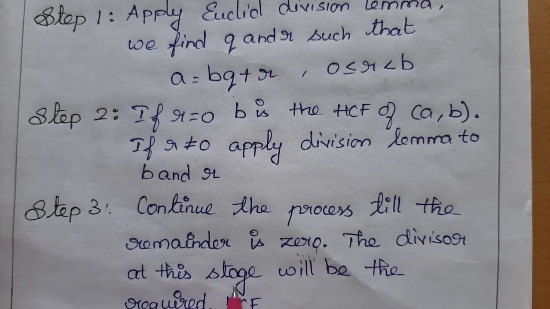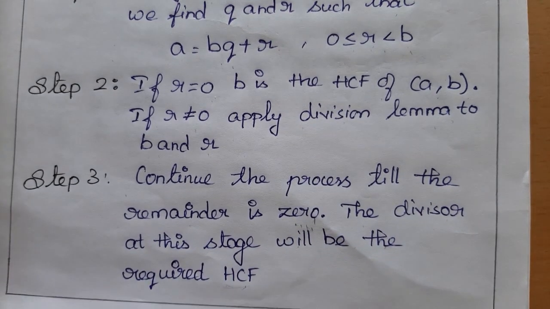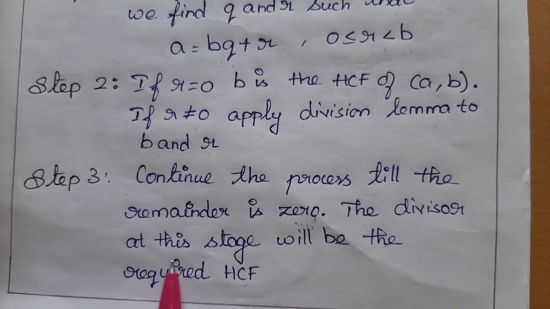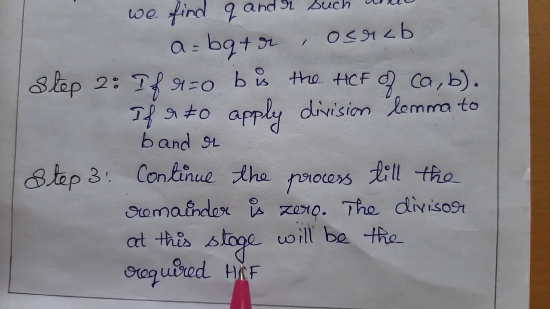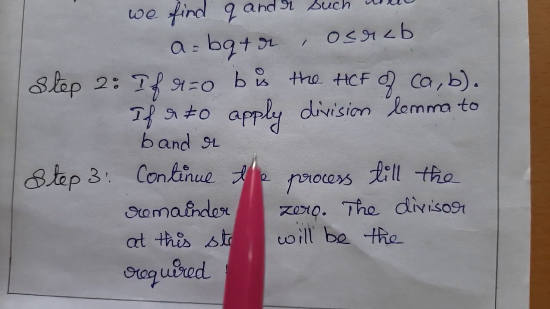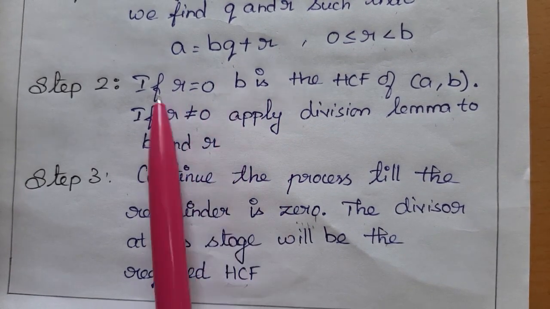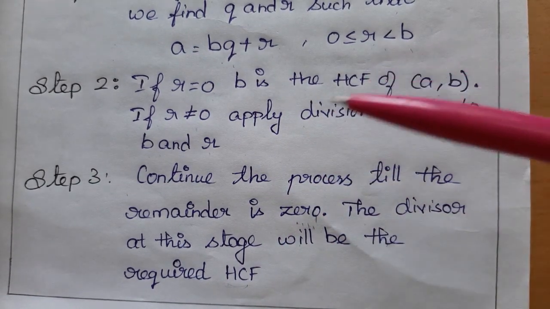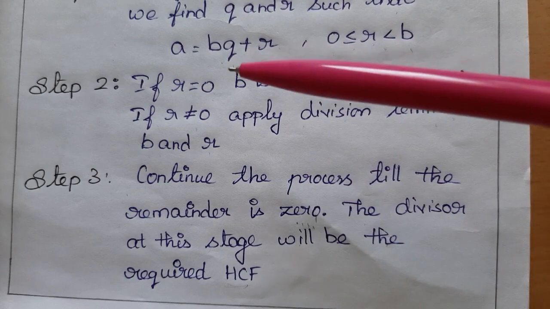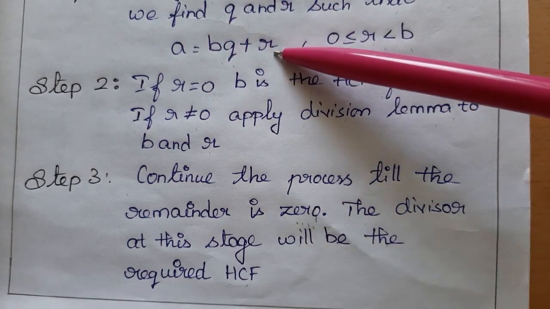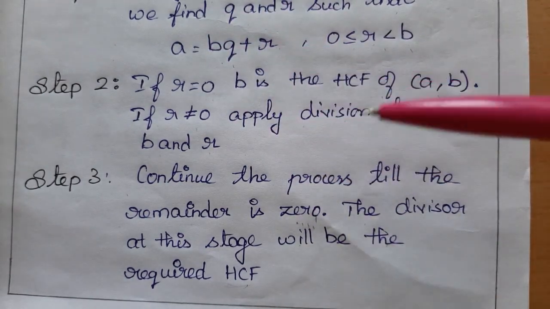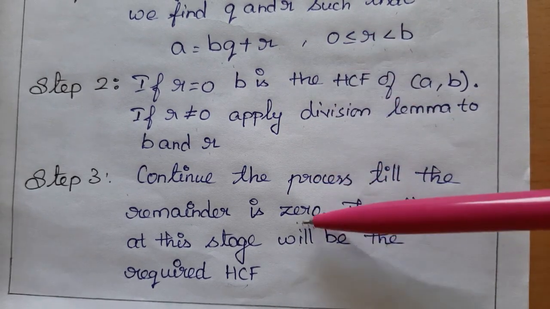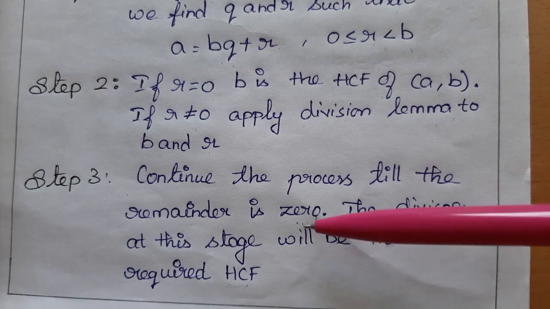The divisor at that stage will be the required HCF. Which stage? When r is equal to 0. If r is not equal to 0, we continue the division lemma: we consider the divisor and the remainder and again apply the division lemma. Again, if the remainder is not equal to 0, consider the divisor and remainder at that step.